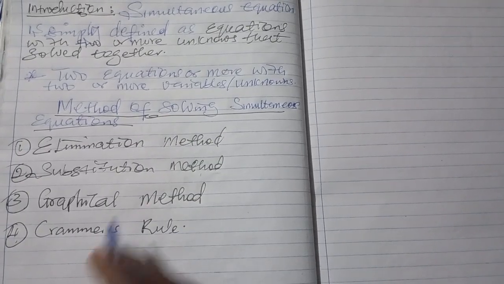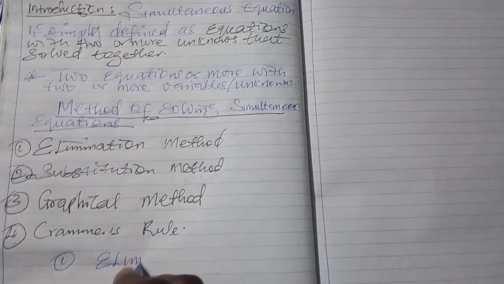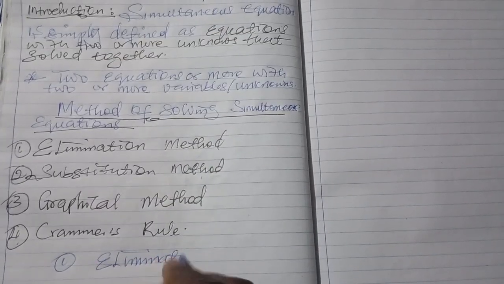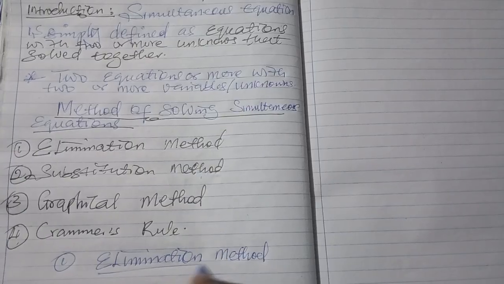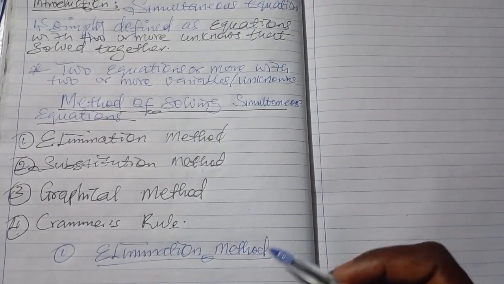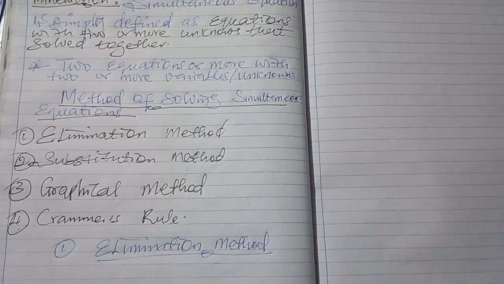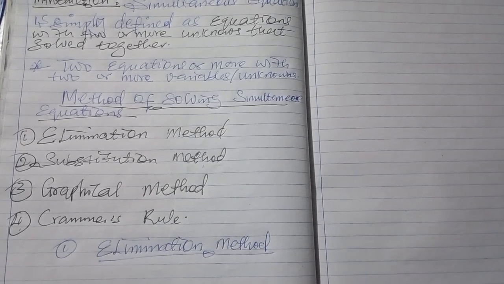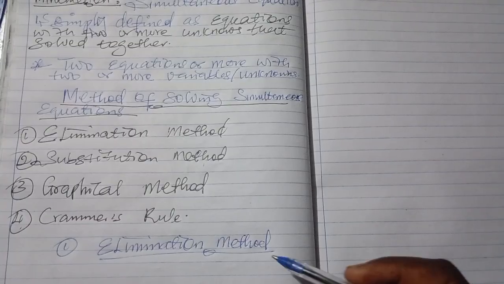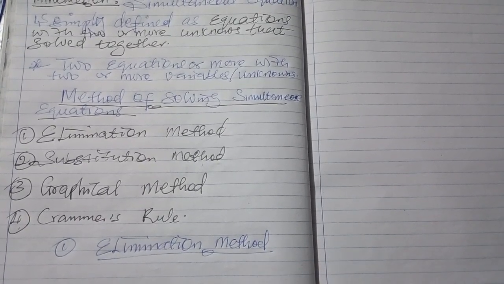Now under elimination method, within the two variables, one of them will be eliminated. The major aspect of eliminating it is making the coefficient of that particular variable the same. Then you can either subtract or add to eliminate that particular variable.